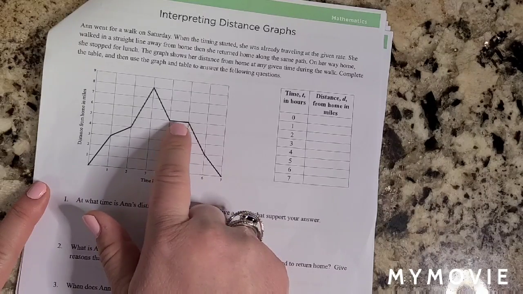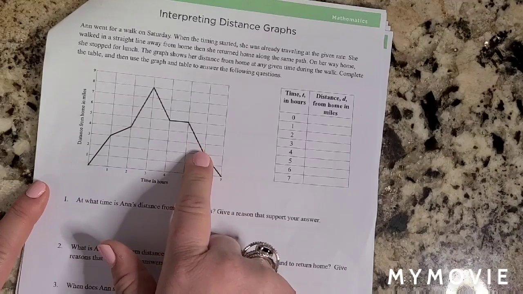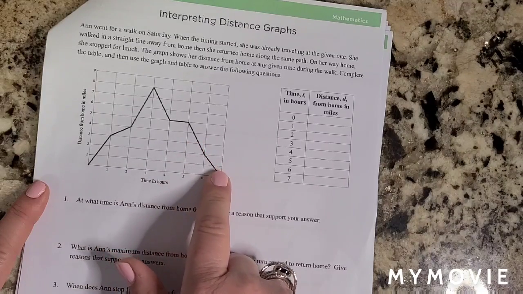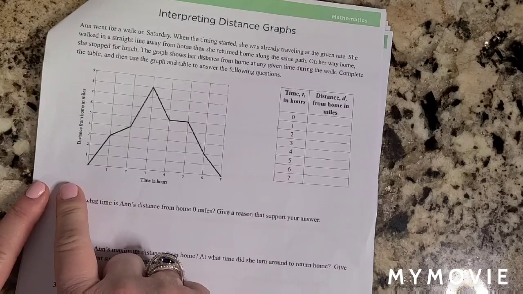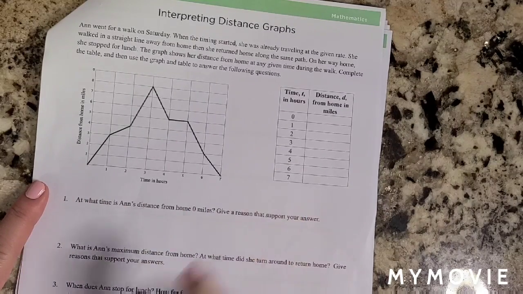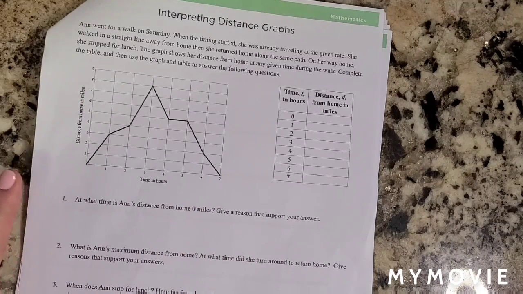And I walked somewhat fast, and then I stopped, which is this flat line. It is a stop. And then I started walking, and then I walked a little bit slower from here to here. So I talked about how I walked a straight line. My path was a straight line, but my time and my distance is what we're looking at on this graph.